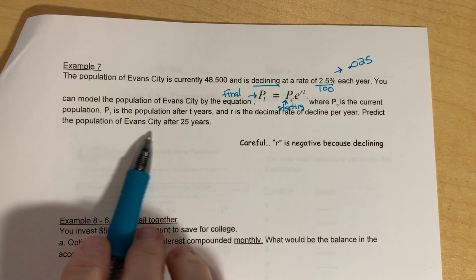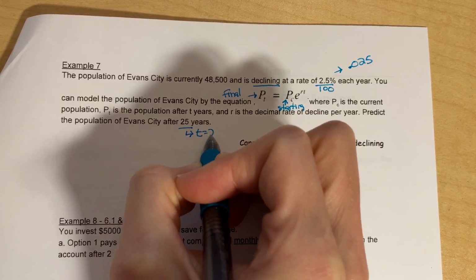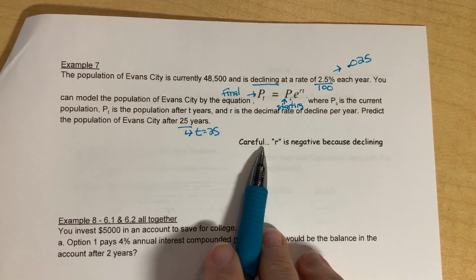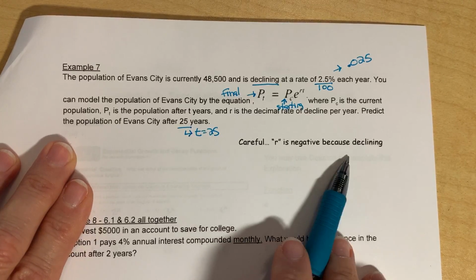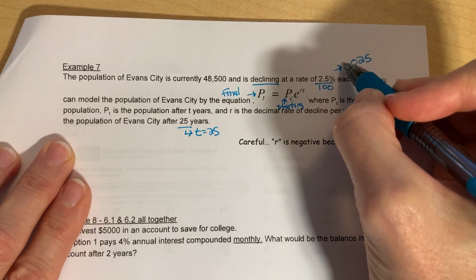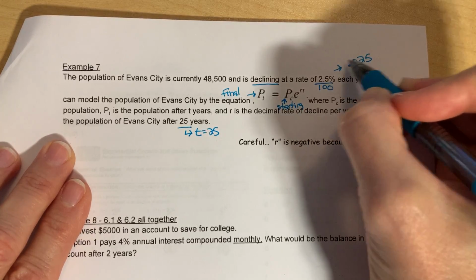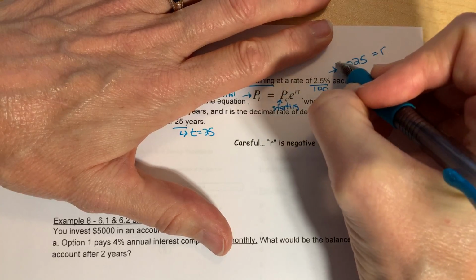Predict the population of Evans City after 25 years. So that sounds like T is 25. It says, careful, R is negative because you're declining. This is important. It said declining. So the way we do declining is we want to make this R right here, that's our R, negative.